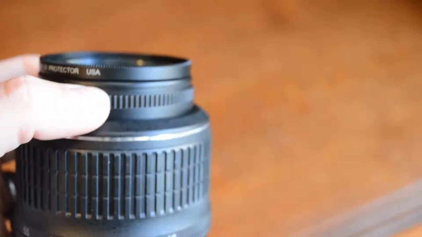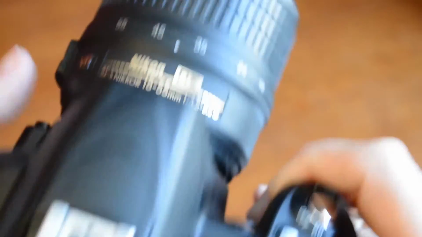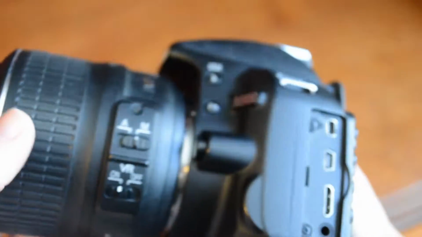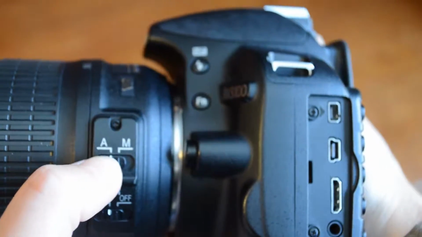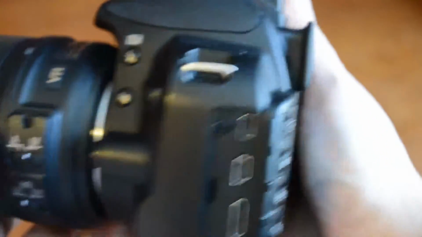Another thing that makes a difference is the focus. So you want to set your camera up instead of automatic focus. I'm going to slide this over to manual focus, so then you could focus throughout your shooting conditions.